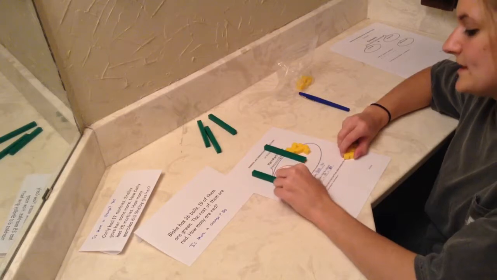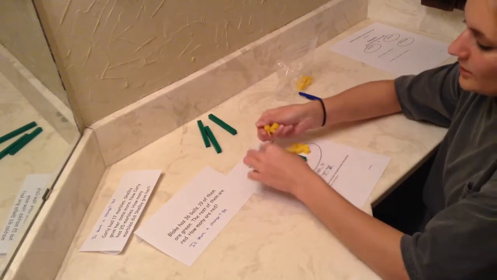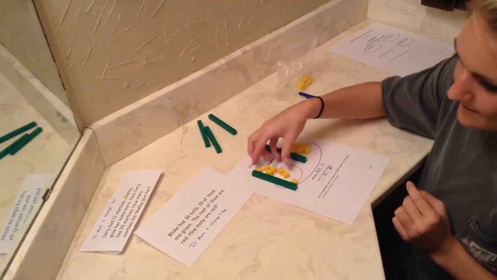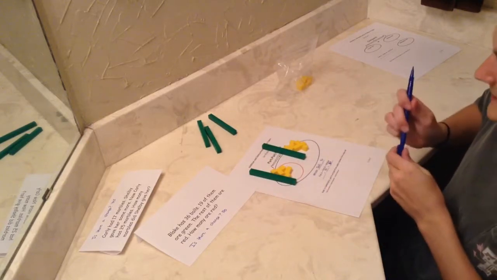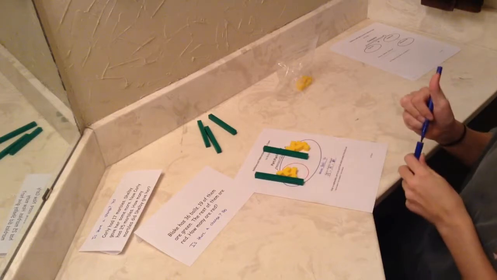So there's 10, 11, 12, 13, 14, 15, 16, 17. So we see that there are 17 red balls.